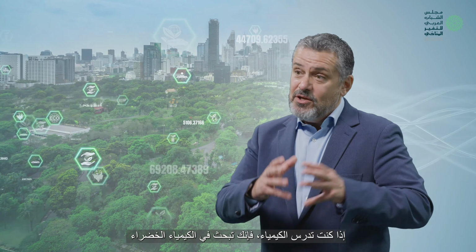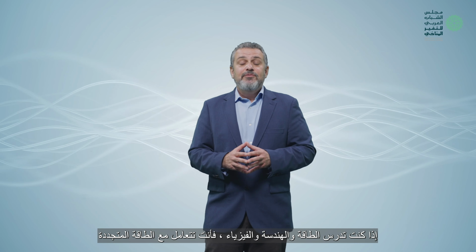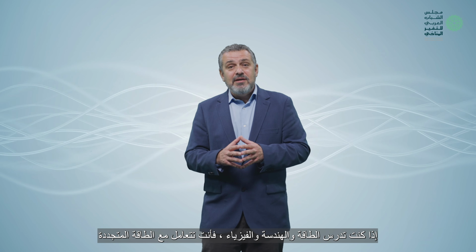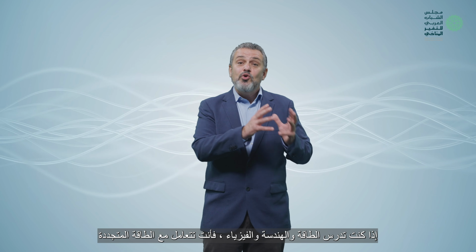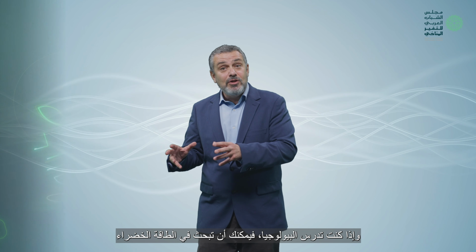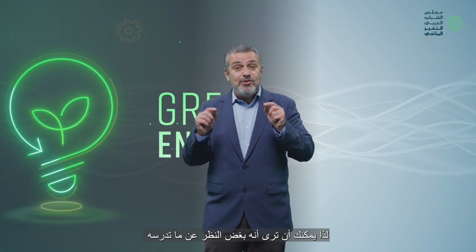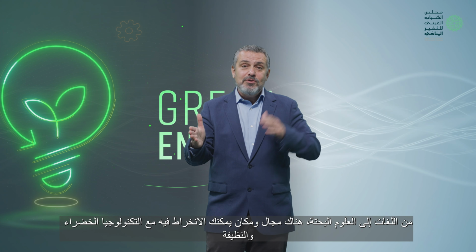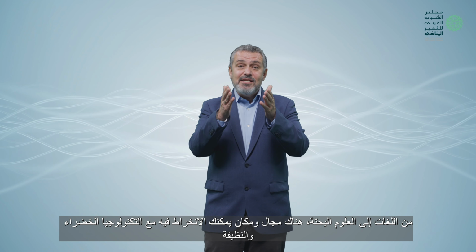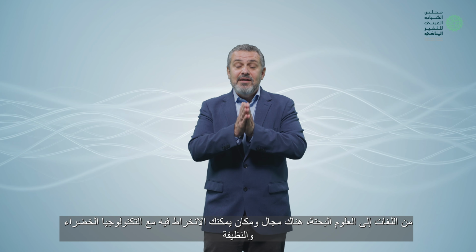If you're studying chemistry, you're looking at green chemistry. If you're studying technology, you're looking at either the production of technology or you're looking at data. If you're studying power, engineering, physics, then you're into renewable energies. If you're studying biology, then you can look at green technology. So you can see no matter what you're studying, from languages to pure science, there is an area and space where you can get involved with green and clean tech.